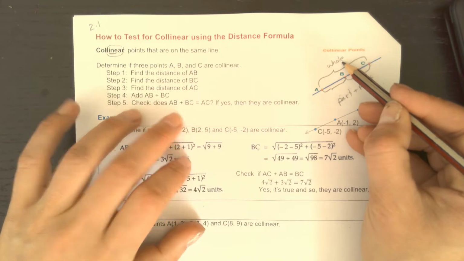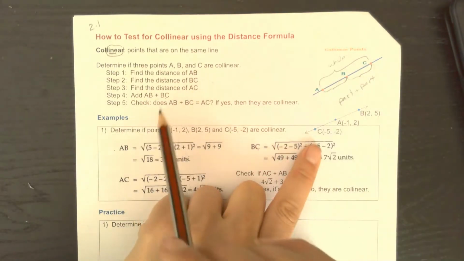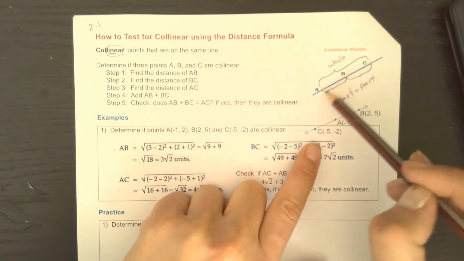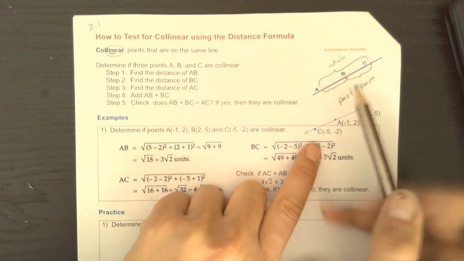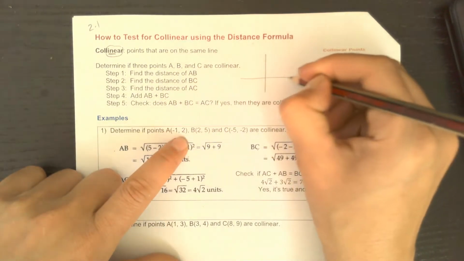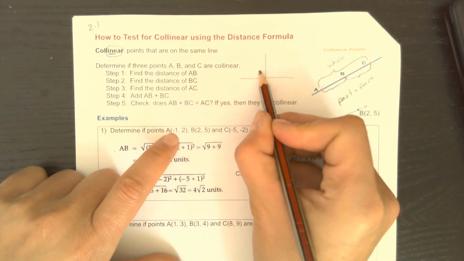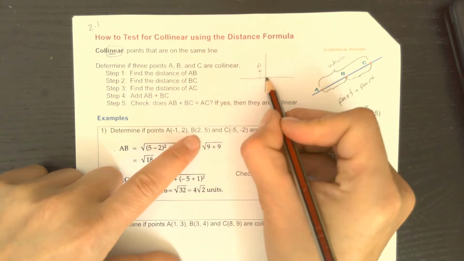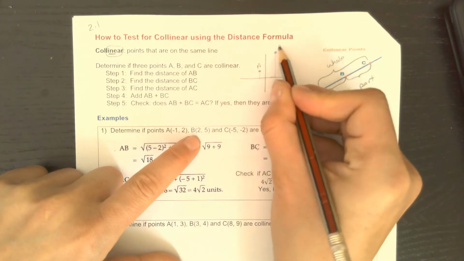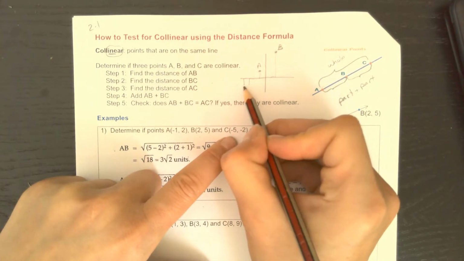Okay? But there's a little problem. Sometimes we might label the points A, B, C, but they're not in that order on the graph. So I'm going to look at this, and I'm just going to sort of quickly graph them. So -1, 2. Here's A. B, 2, 5 is somewhere up there. And C is -5, -2.